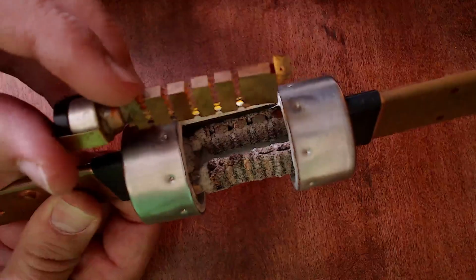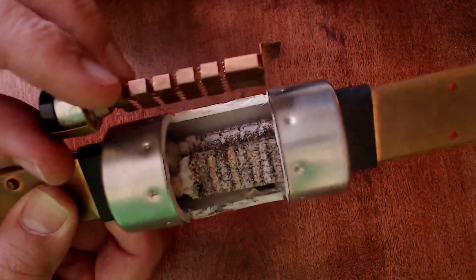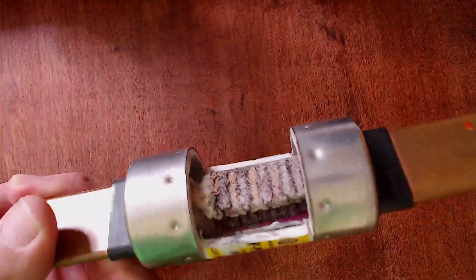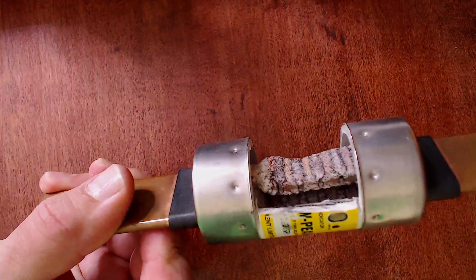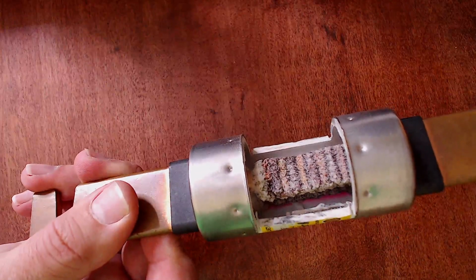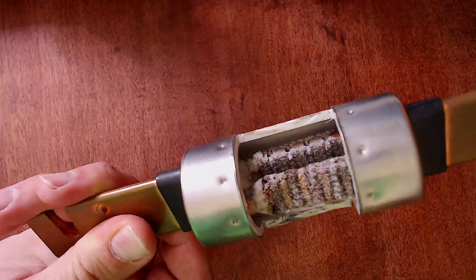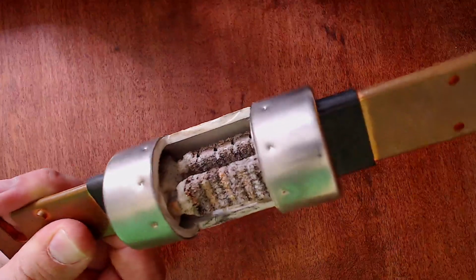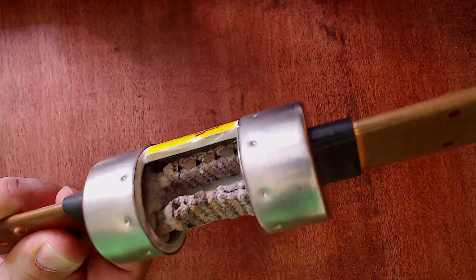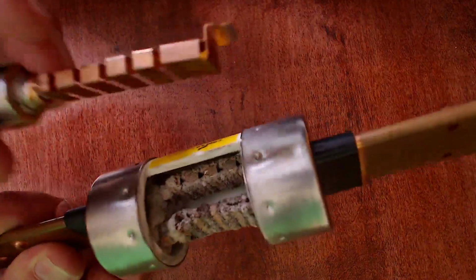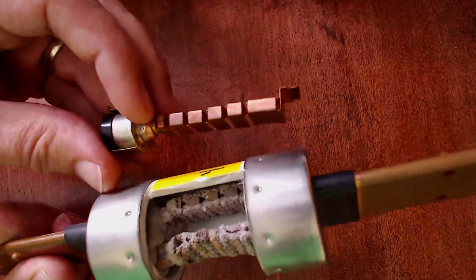This is what it looked like before, and that is what it looks like now, after it has seen a high short circuit event. All of that sand that was in there basically turned into fulgurite and helped insulate every one of those pinch points. Look at the difference between these elements.